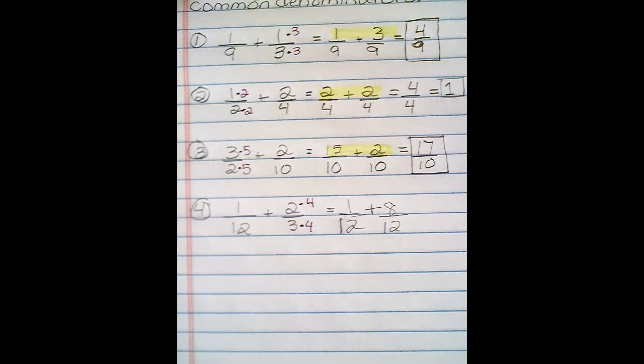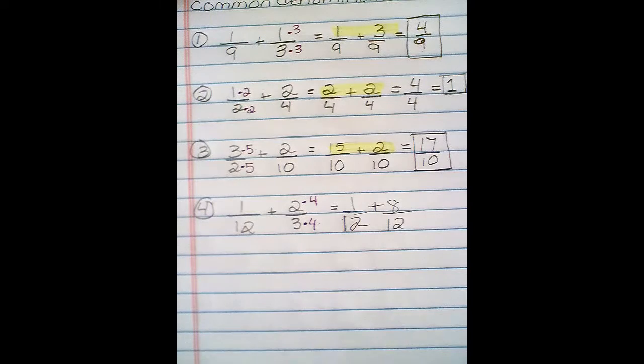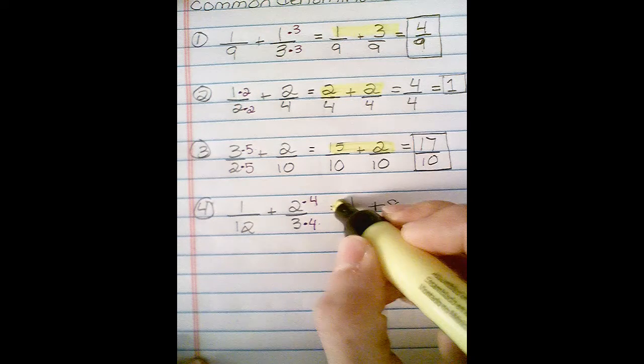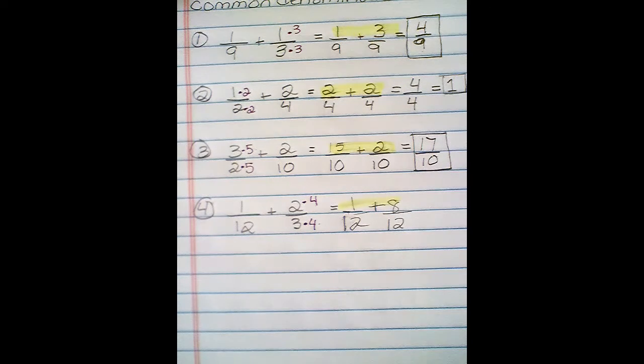Okay, so now that we have that, like I've said every single time, add across and add only the numbers in the numerator. So that's going to leave me with 9 twelfths.